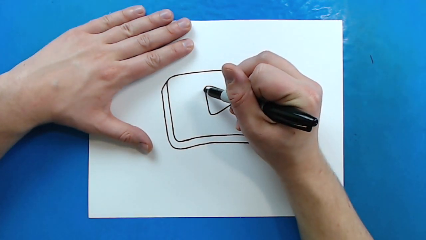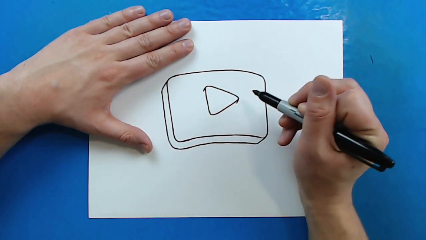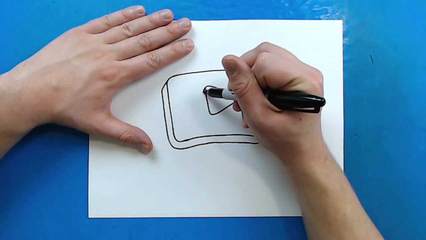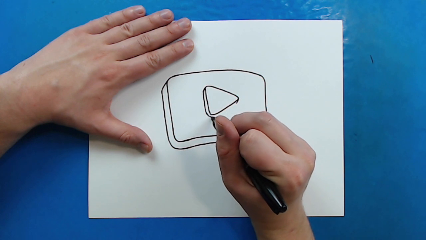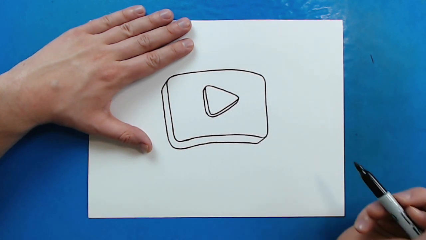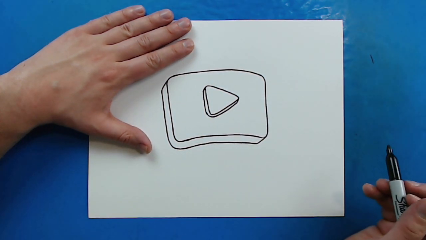Then I'm just going to draw a little line down here and a little line down here. And then I'm just going to, just how I did down here, kind of follow this shape all the way around until I get up to here. Just kind of make it look a little three-dimensional.